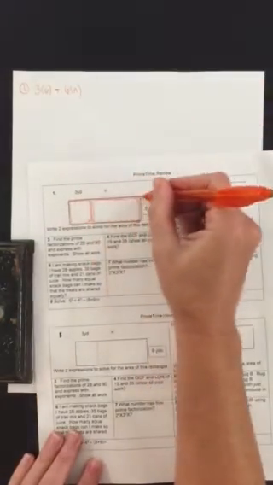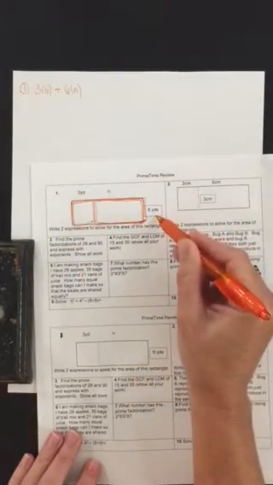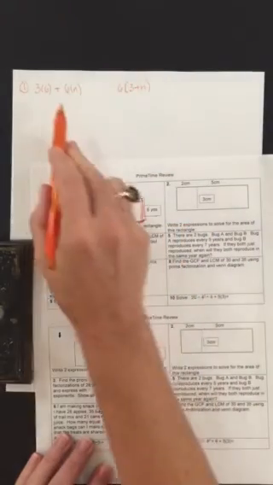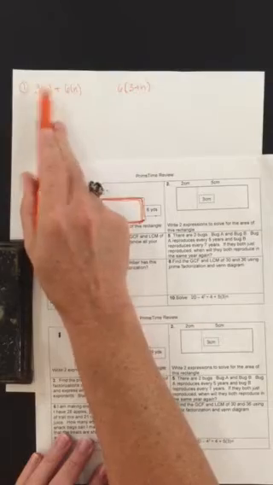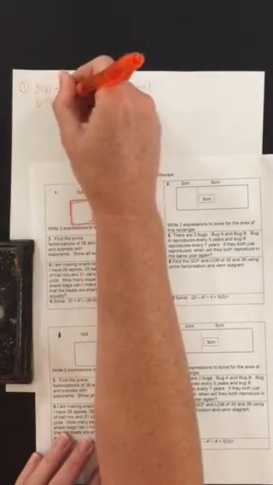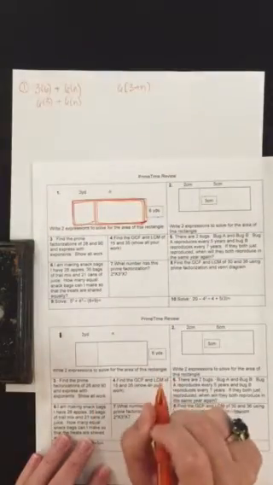The second way would be to look at this as an entire rectangle. And for that, I would have 6 times the length. Well, the length is 3 plus n. You could also arrange this so that the 6's are on the outside both. So you would have 6(3) plus 6n. So those are both of the correct ways.